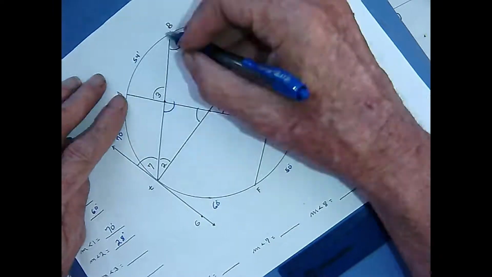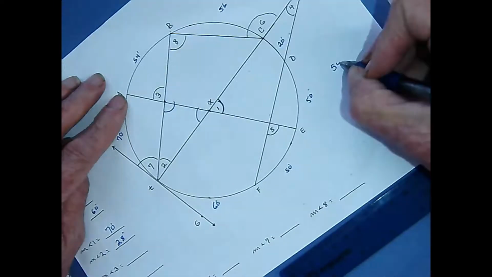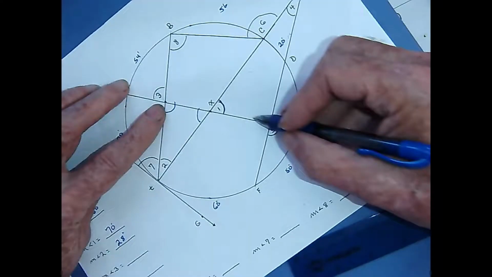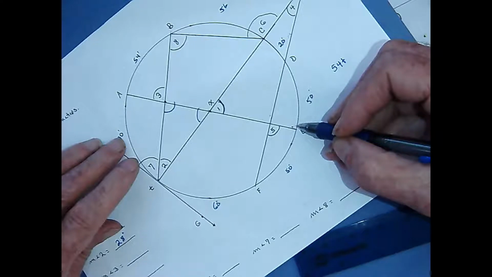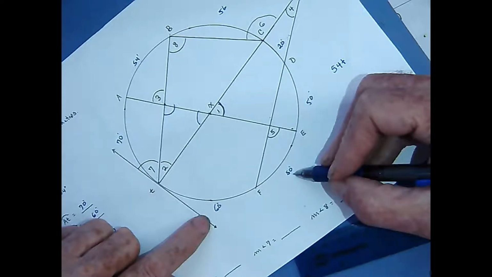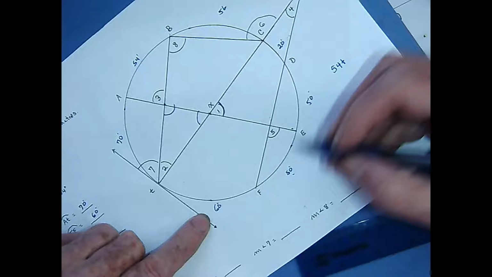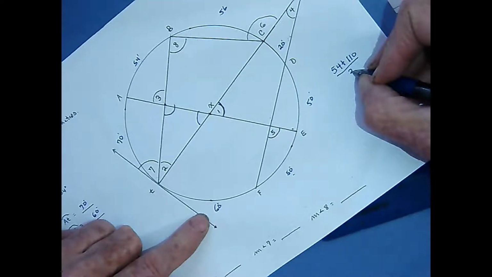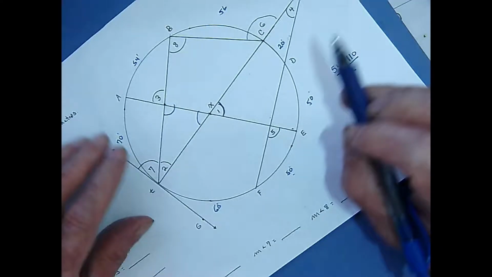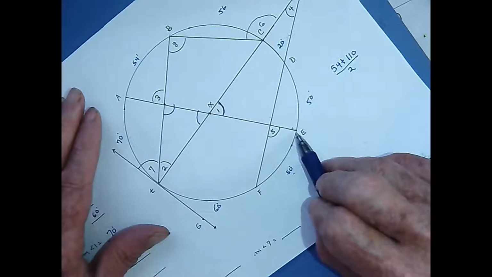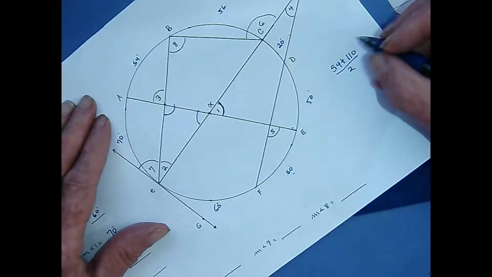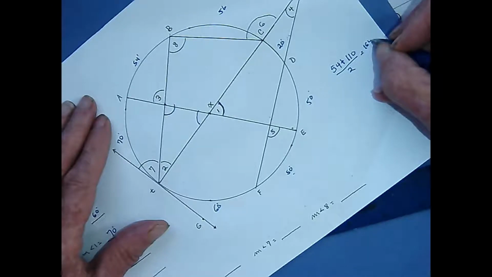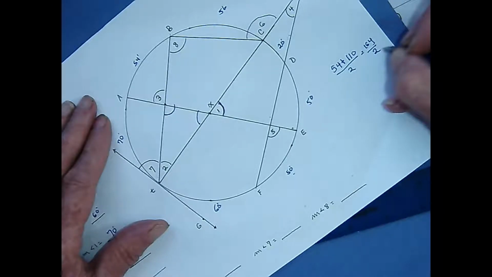Angle 3 cuts an arc of 54 degrees, plus, and if I bring it out the other direction, it also cuts arc TE, which is 110 degrees. So 54 plus 110 divided by 2. An angle just somewhere inside the circle, you add the arcs and divide by 2. So that would give me 164 divided by 2, and that's 82 degrees, isn't it? 164 divided by 2. Then we're talking about 82 degrees for angle 3.